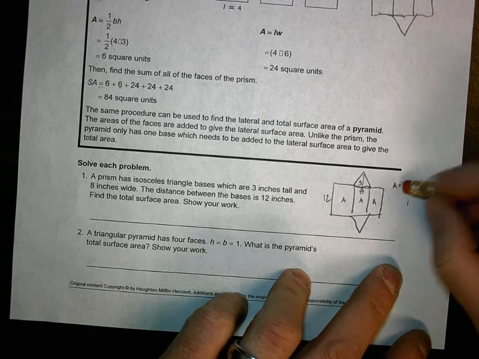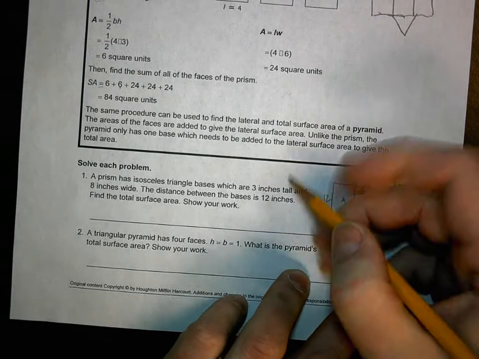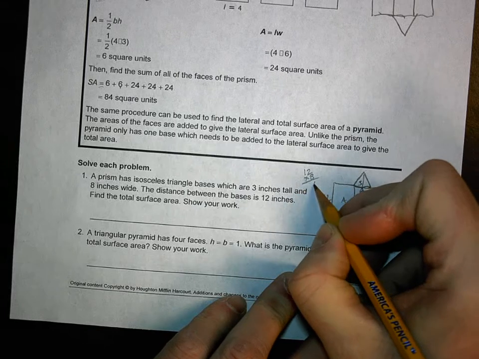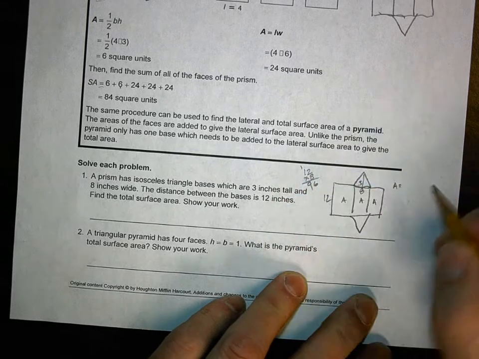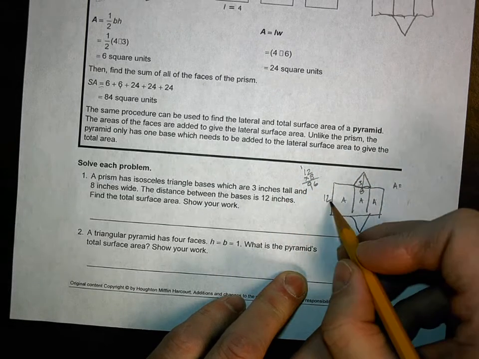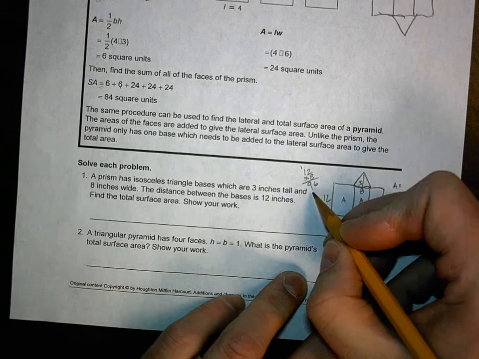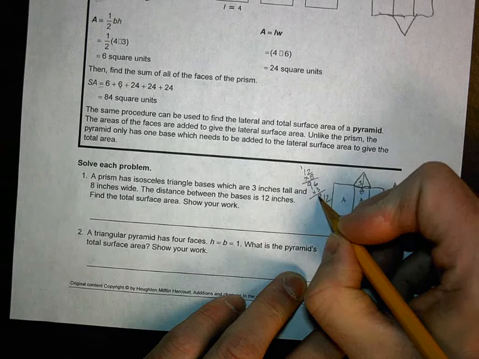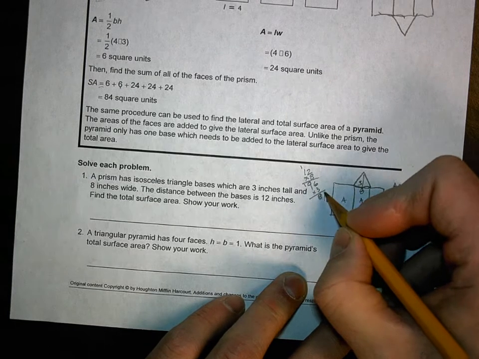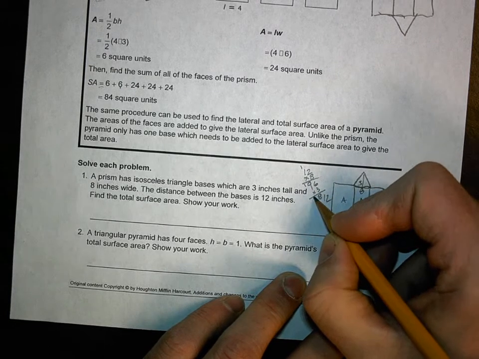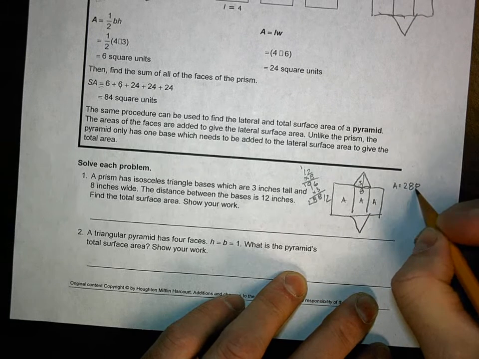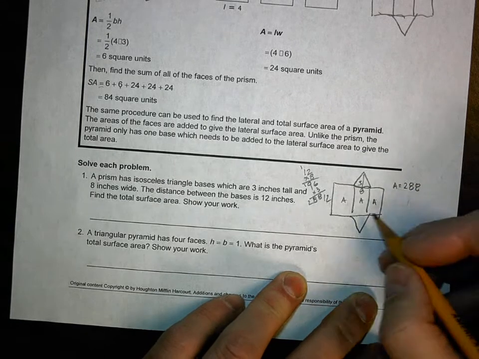Whoops, I don't want to get too close to that, sorry. I'm going to use over here. 12 times 8. 8 times 2 is 16. I carry the 1, that's 96. So that's 96, and I'm going to do that times 3, right? 6 times 3 is 18, carry the 1. 9 times 3 is 27, plus 1 is 28. So I get 288. And that's going to be square inches, but I'm not worried about that yet.